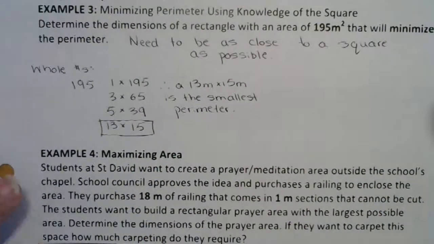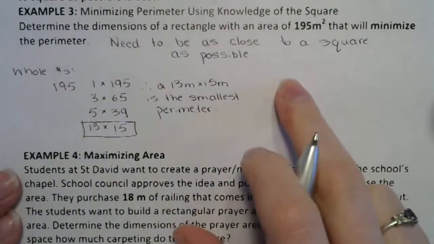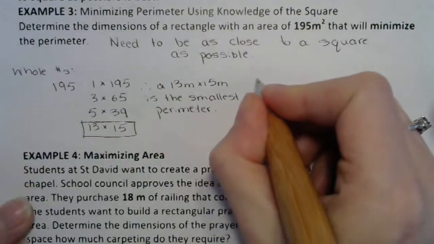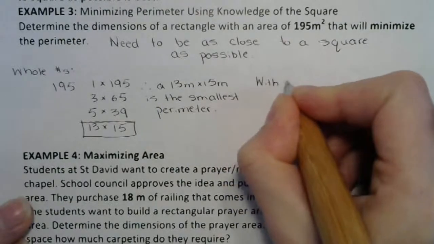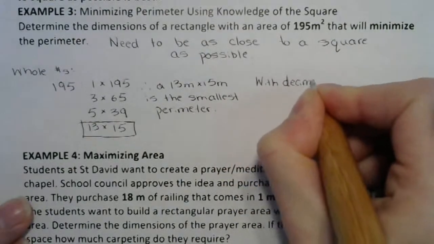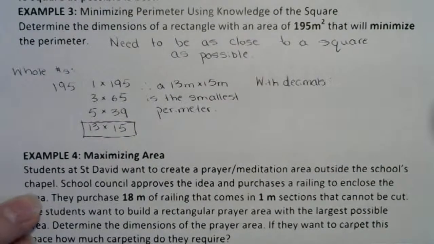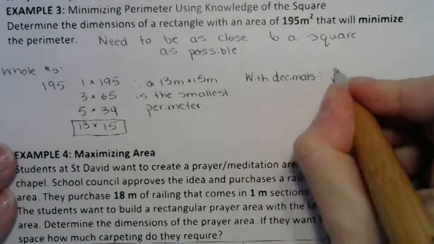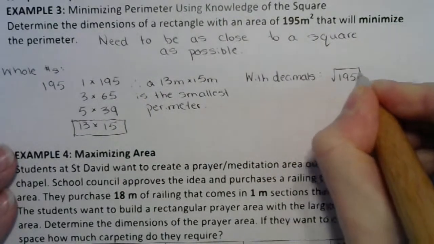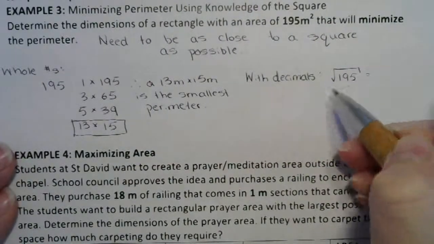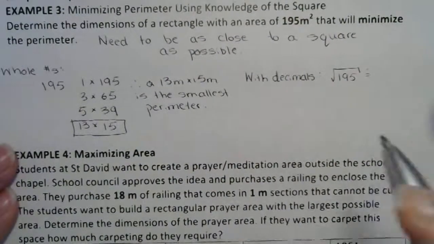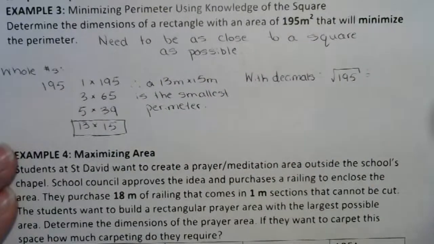Okay. If you're just minimizing perimeter for, say, you're going to cut some wood to design your perimeter, then you don't necessarily need to use whole numbers. So if we're allowed to use decimals, if you're allowed to use any number, then we can just take the square root of 195. And if I take the square root of 195, that's going to give me 2 numbers exactly the same, that when I multiply them together I get 195, which is exactly how you find area.